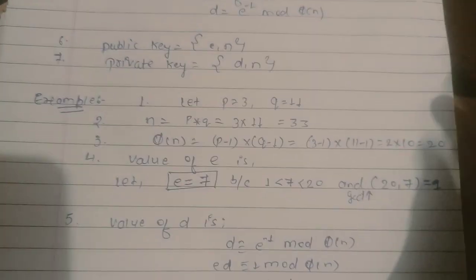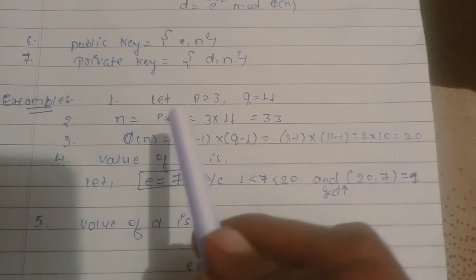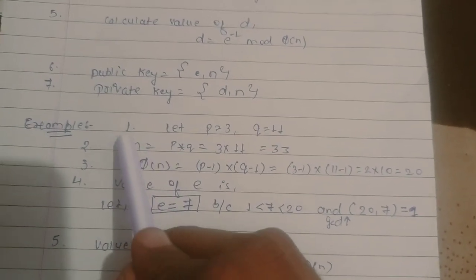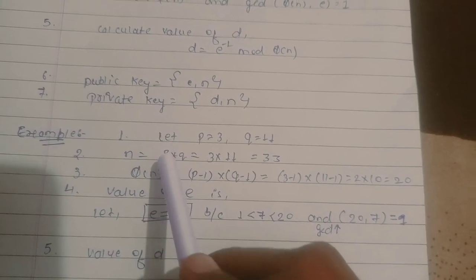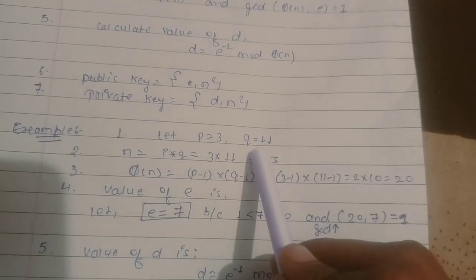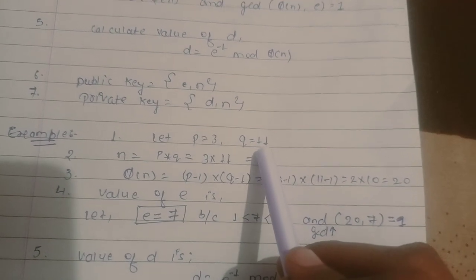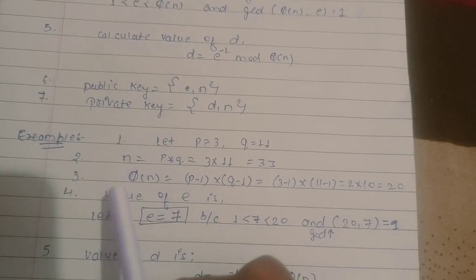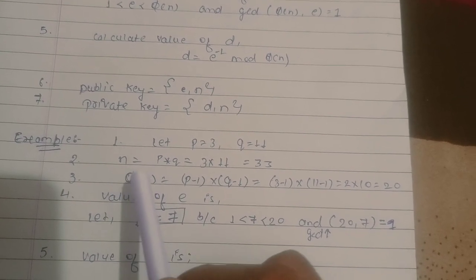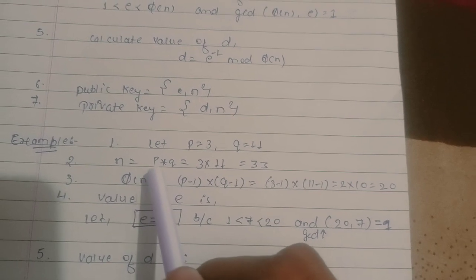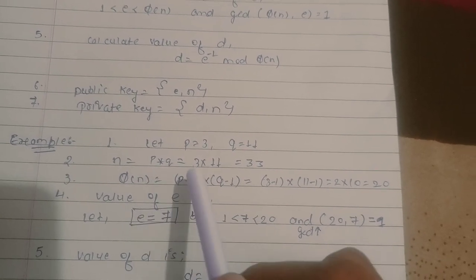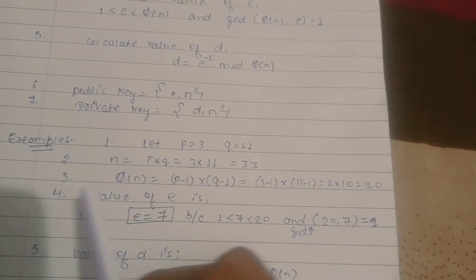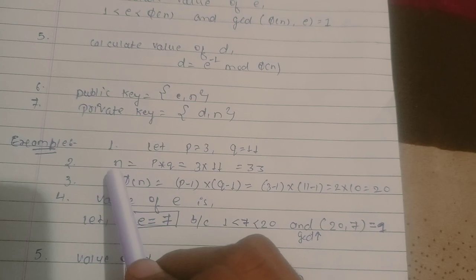So let's take an example. We are starting from step 1. In step 1 we let the two prime numbers p and q be 3 and 11. The next step is the calculation of n. The n is calculated by multiplying both of the prime numbers with each other, which is 3 into 11 equal to 33. So we are done with the calculation of n.